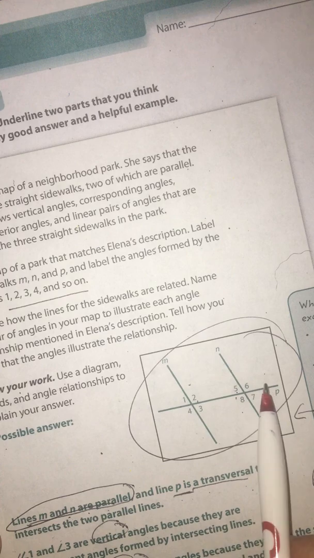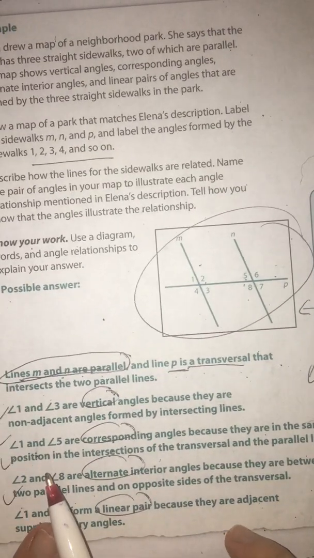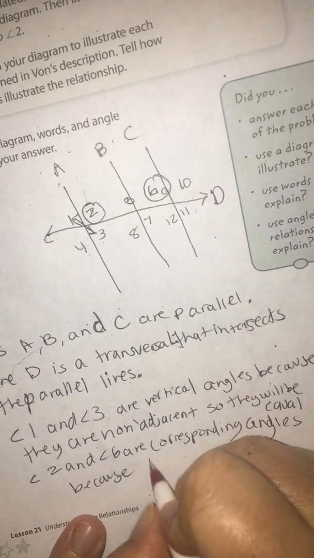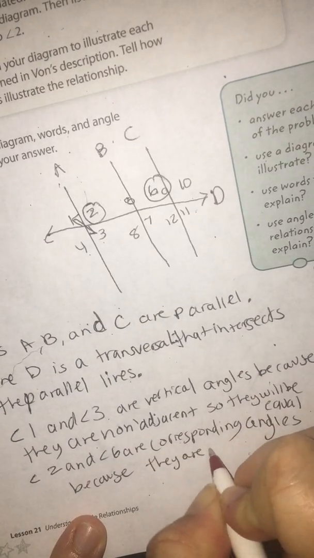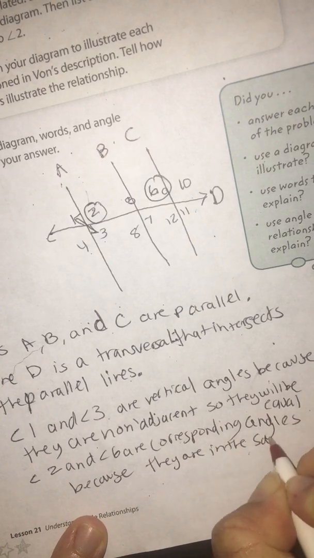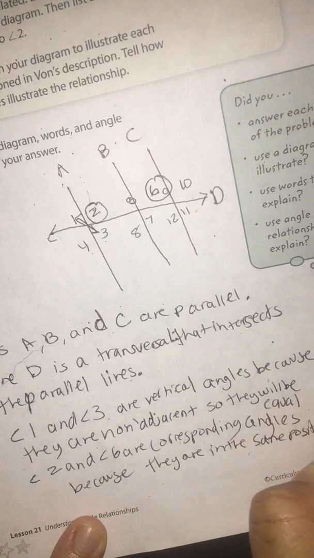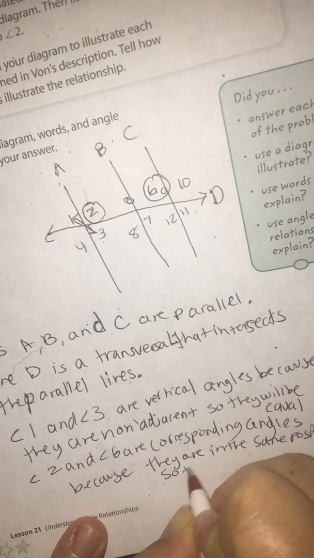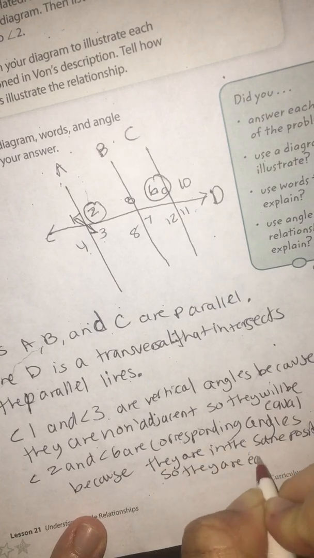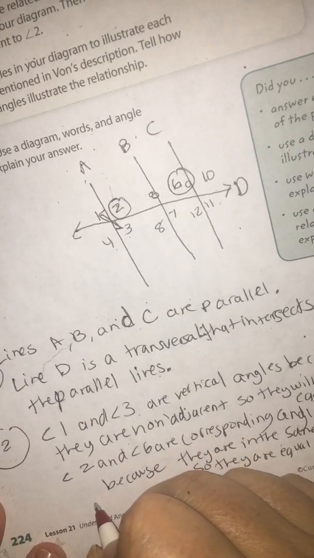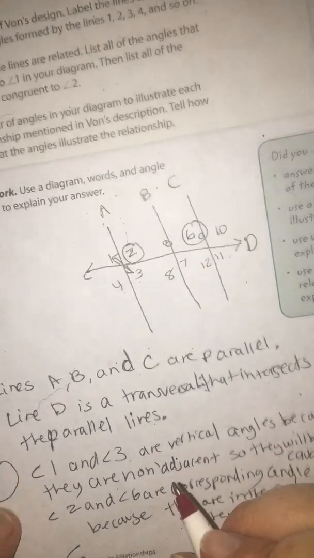So, and I did 2 and 6, so same idea. Because they are in the same position. So they are equal. All right, I need to have I did corresponding, alternate interior.